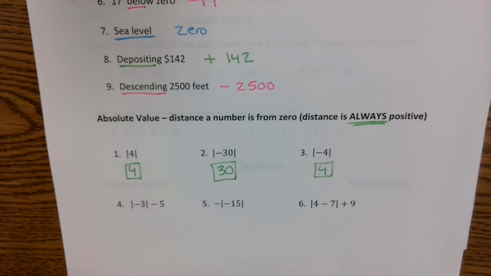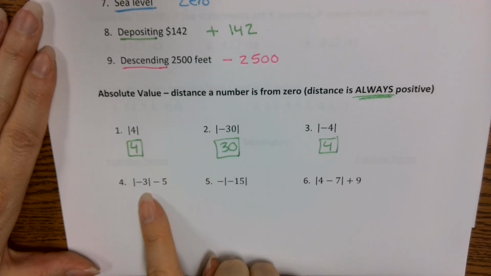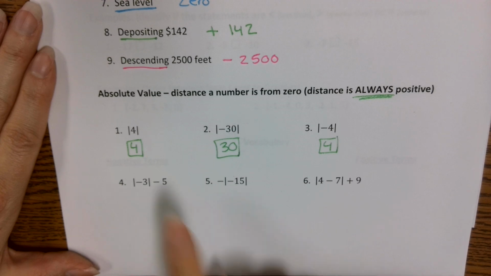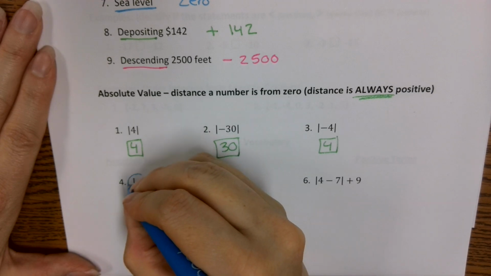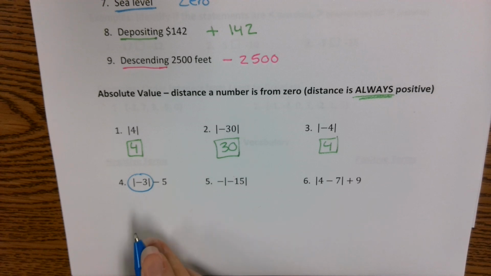Now, sometimes you have absolute value inside of a problem, or a problem inside of absolute value. Absolute value acts like it's parentheses. You always do your absolute value first, or whatever's inside of the absolute value first. Okay? So here we have absolute value of negative 3, and then we're going to subtract a 5. So we have to do this absolute value portion first. I have to take the absolute value of negative 3 before I can subtract the 5.